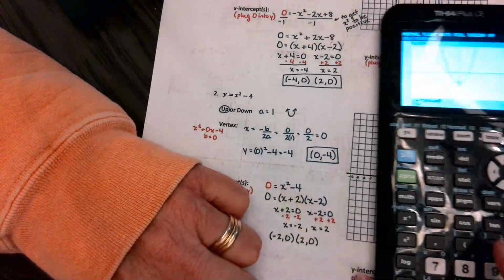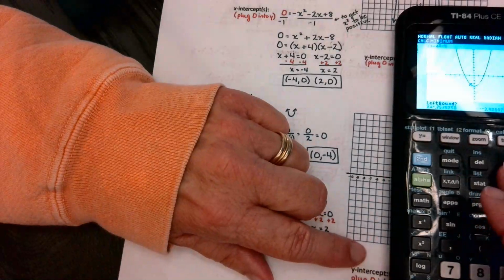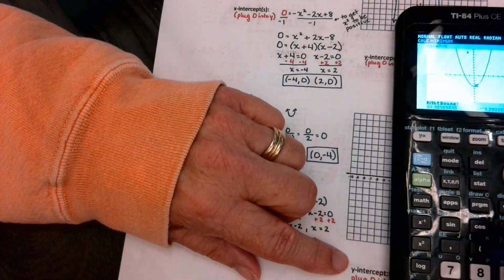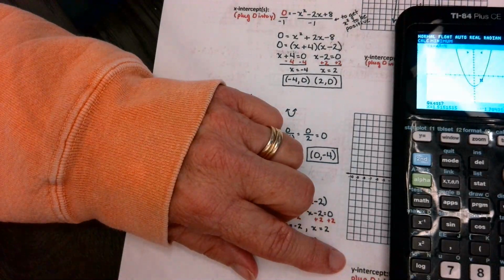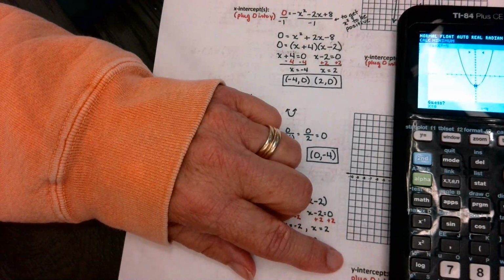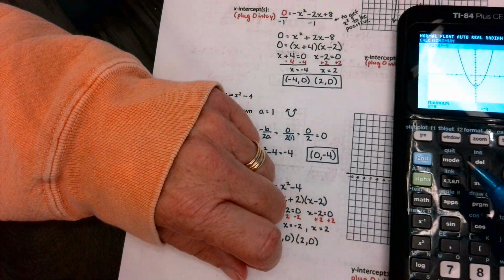We're going to put it on the left-hand side, so I'm going to use my left arrow key. It's to the left of that, hit enter. Take it to the right, hit enter. Go ahead and guess at it there, hit enter, and there it is. Our minimum is 0, -4.